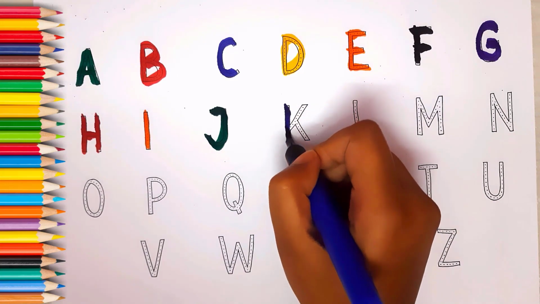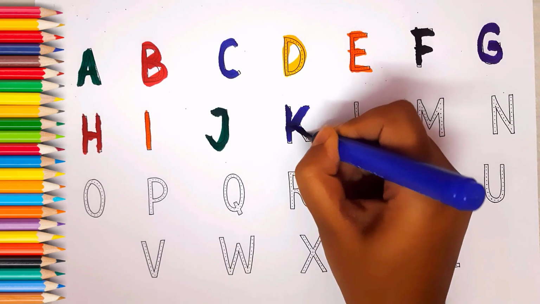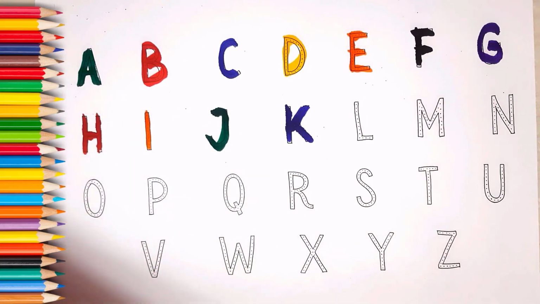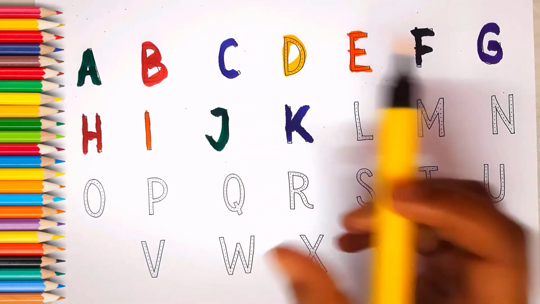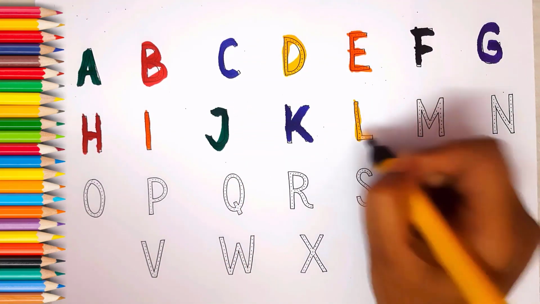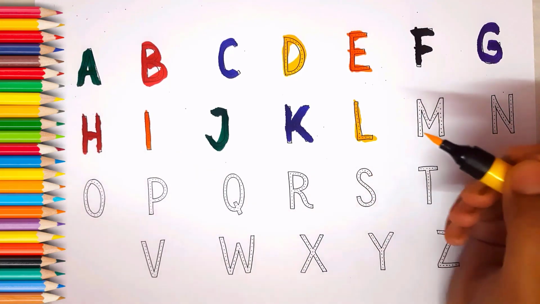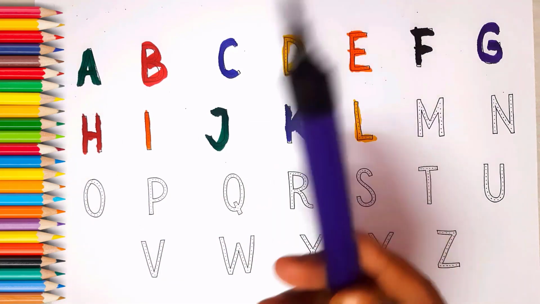K. K for king, yellow. L. L for lion, purple.